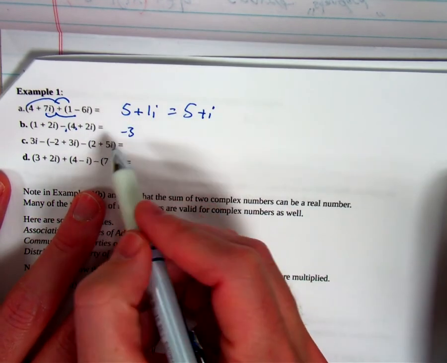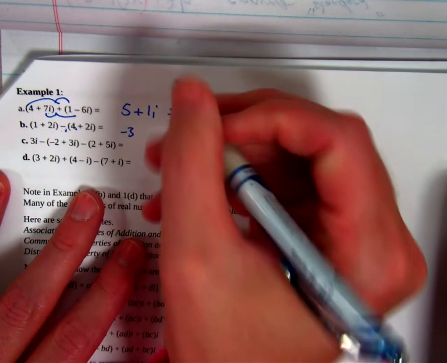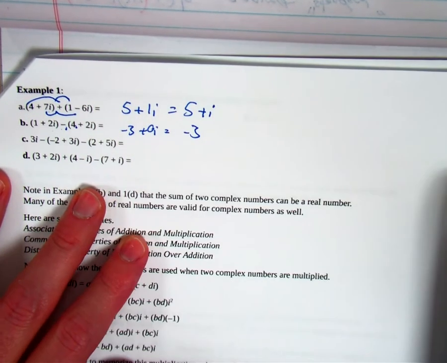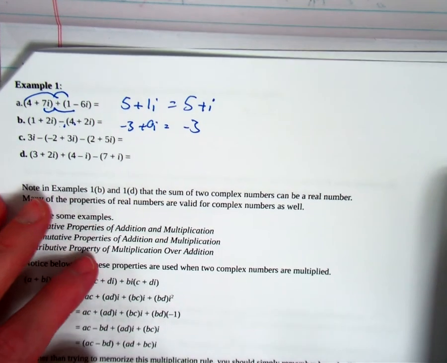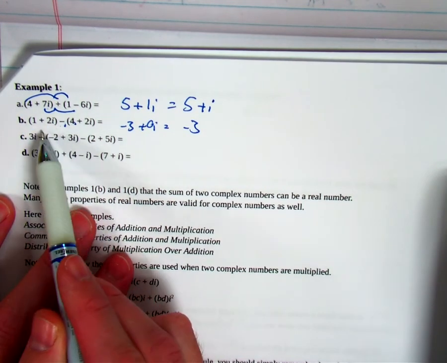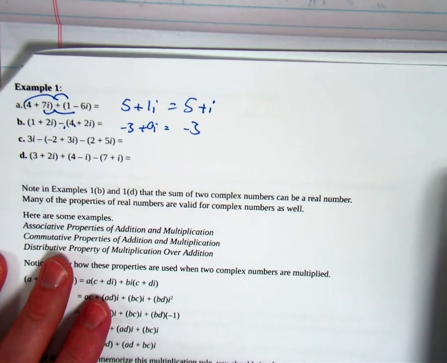And then the imaginary part, 2i minus 2i is 0i, or just negative 3. So if you just look at real minus real, imaginary minus imaginary, you can do it that way, or if you want to push it all the way through, you can push it all the way through.